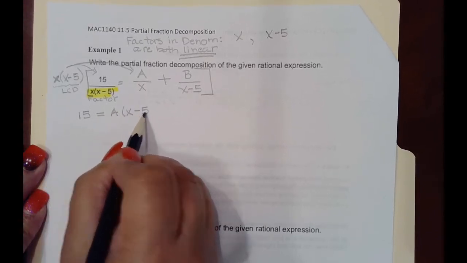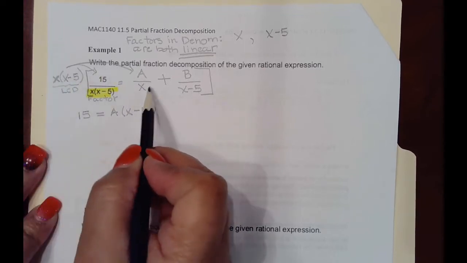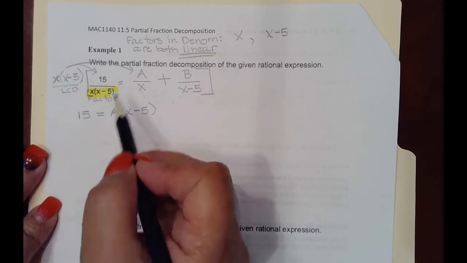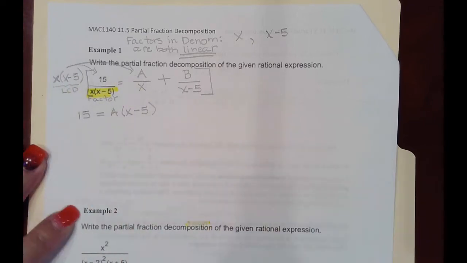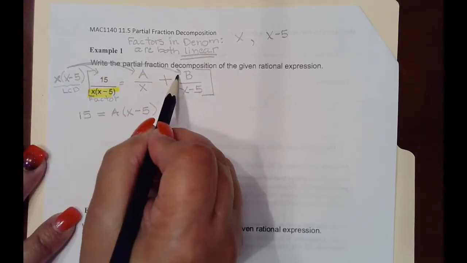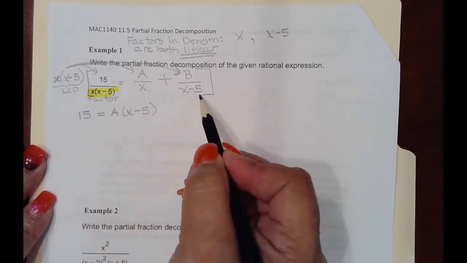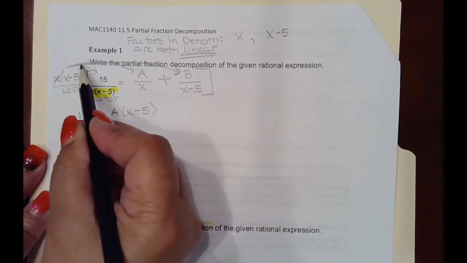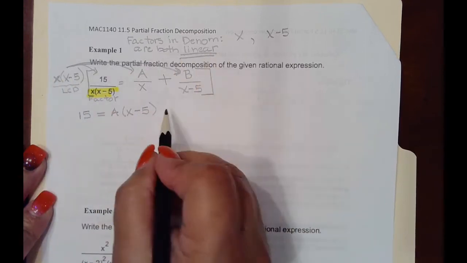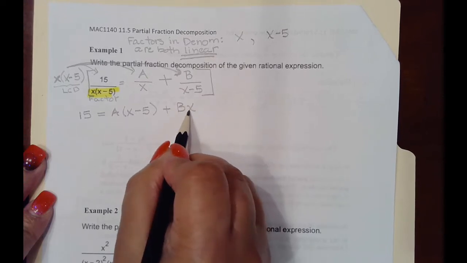I'll point that out to you one more time. When you multiply this LCD times this fraction, that x cancels with that, leaving you with x minus 5 times a. I'm going to write the constant out front. Then when I use it on this last term, when I multiply this entire LCD by this, x minus 5 cancels with the x minus 5, leaving you with x times b. And again, I'm going to write that constant first and then the x.